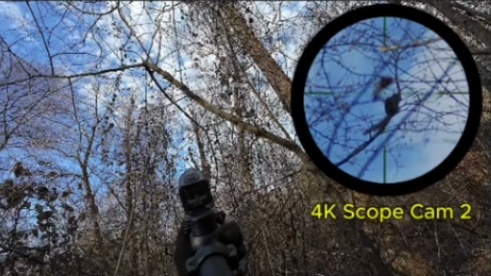So what I want to do today is, I killed a squirrel, and I want to come back and show you how I process all this on the computer, so that what you're seeing is one view from the camera that I'm wearing on my hat, and then you get that side view of the scope cam looking through a scope lens as I harvest it. So I think this will be a pretty cool video.